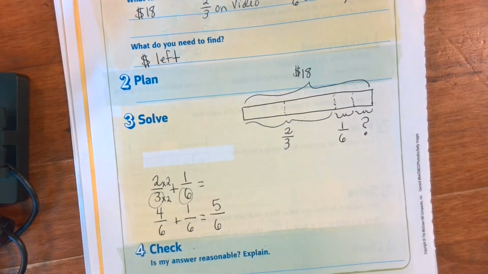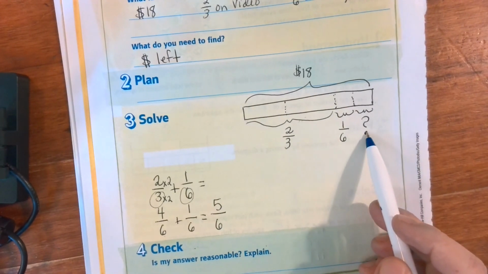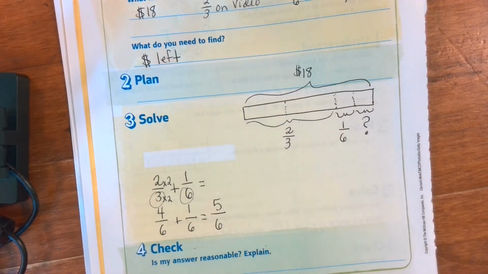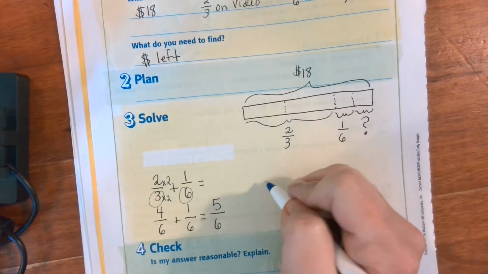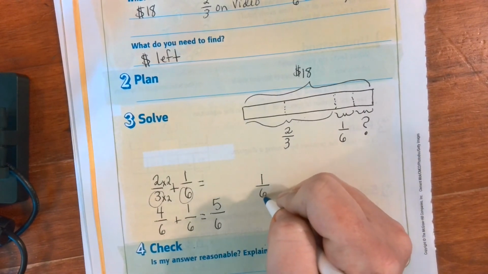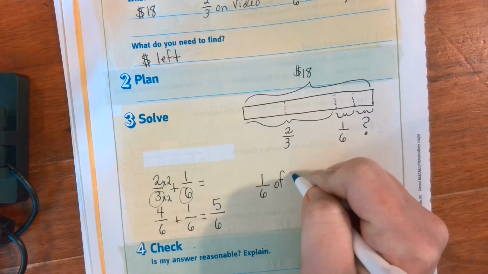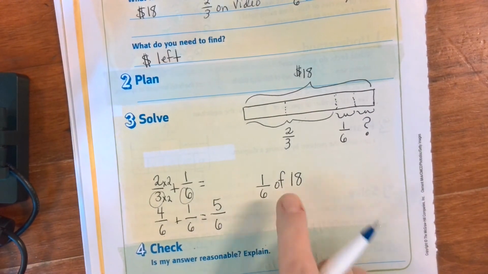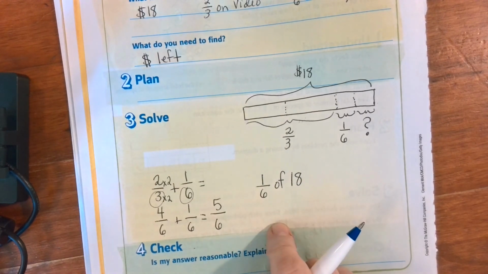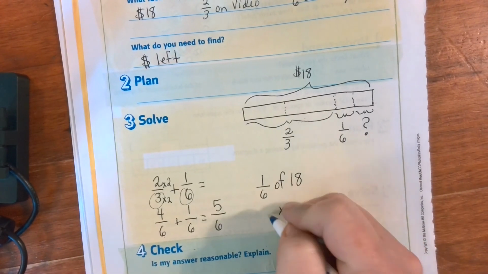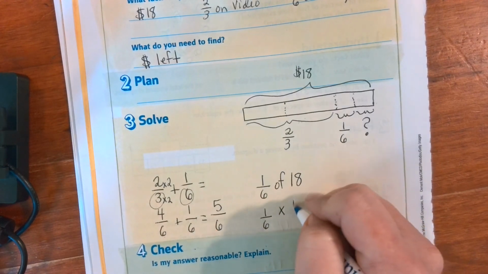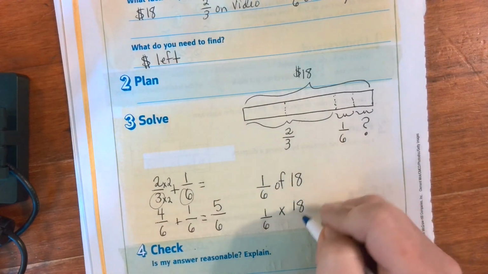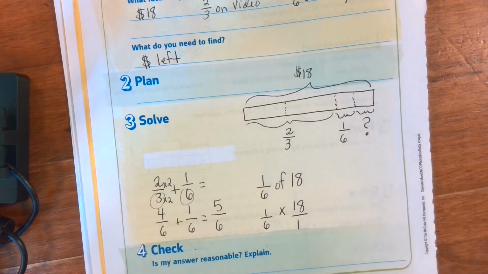So I need to know what 1/6 of 18 would be. Now let me write it out for you. I need 1/6 of 18. Do you remember what this "of" stands for? Multiply. If we have a whole number, we put it over 1.